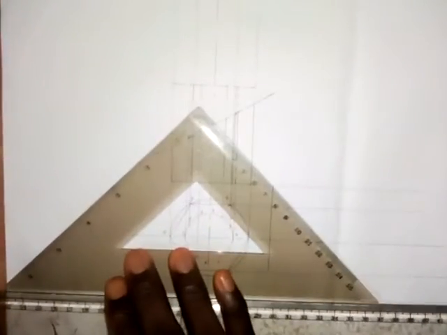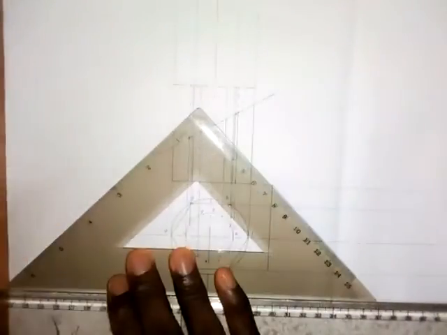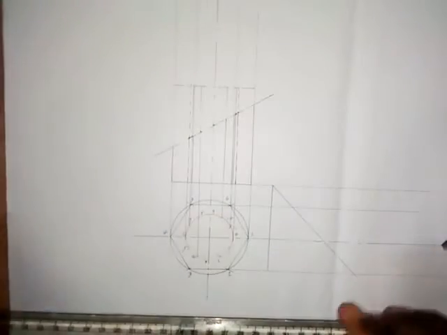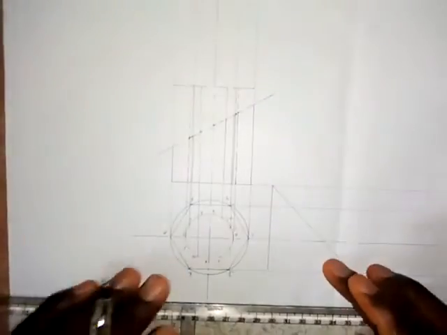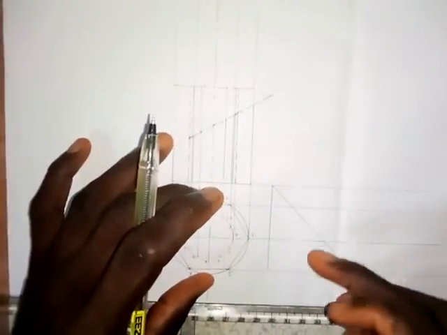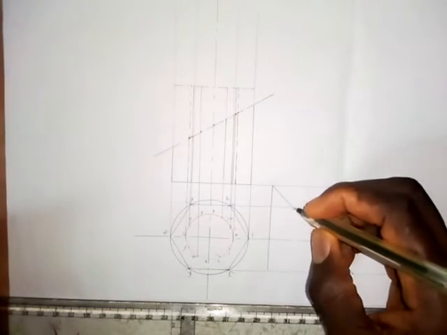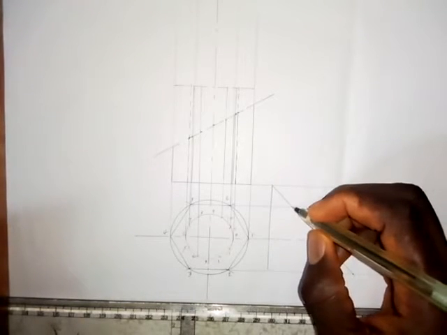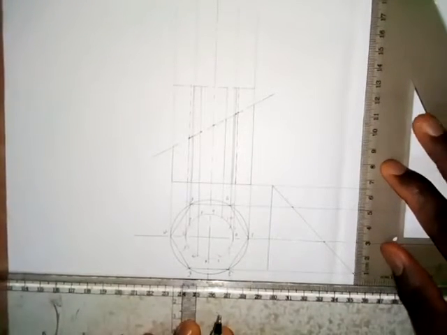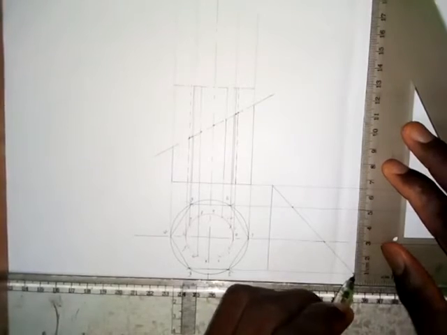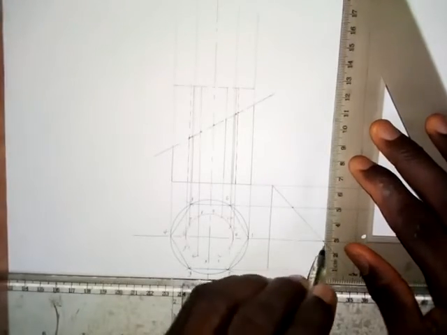Take your 45-degree set square, set it at this point and draw an inclined line. The line is inclined at an angle of 45 degrees. This inclined line touches the lines that we produced from this plan, at this point, this point, and this point. We are going to produce this as vertical. This is a center line, so produce this.